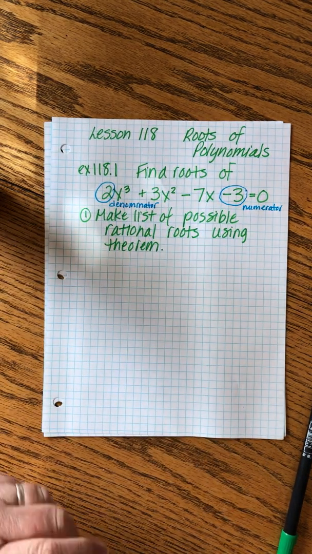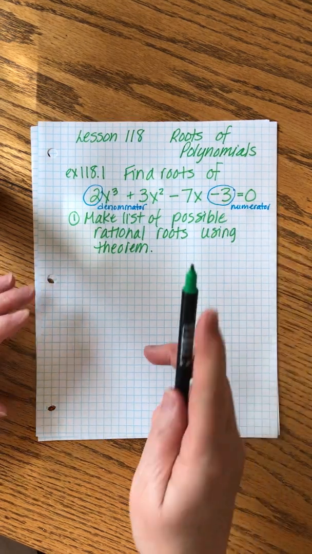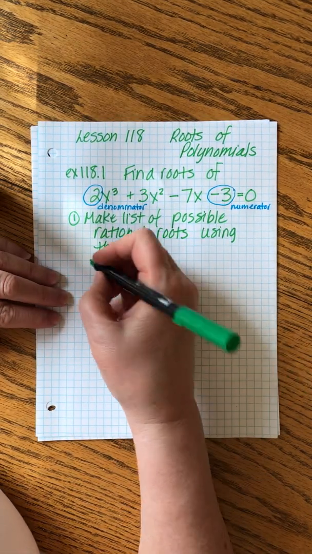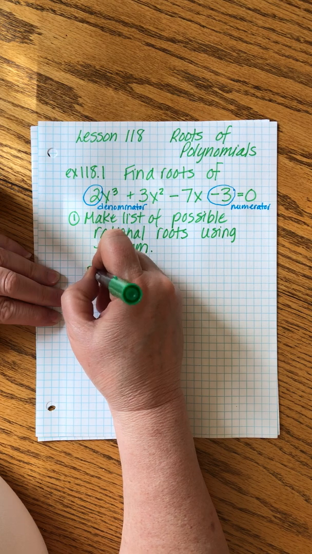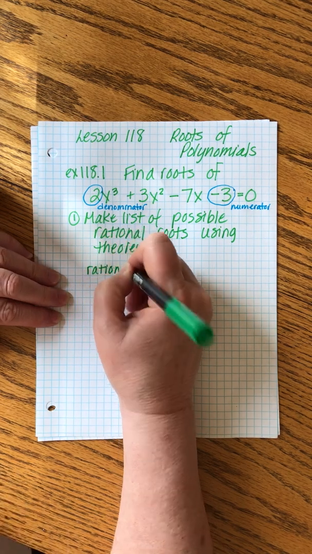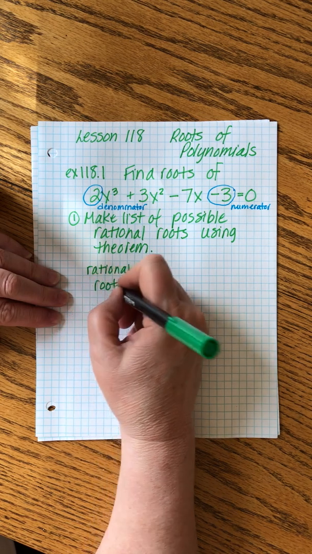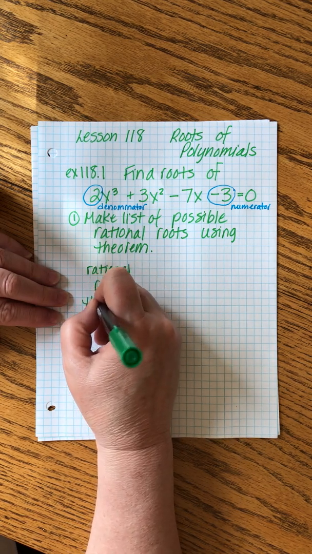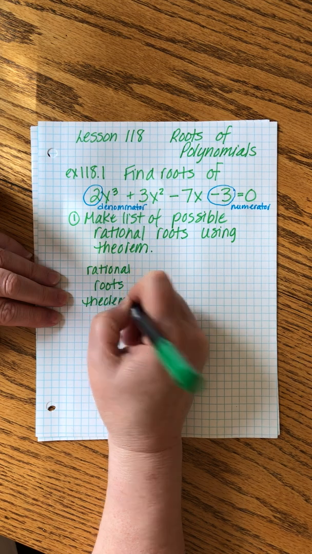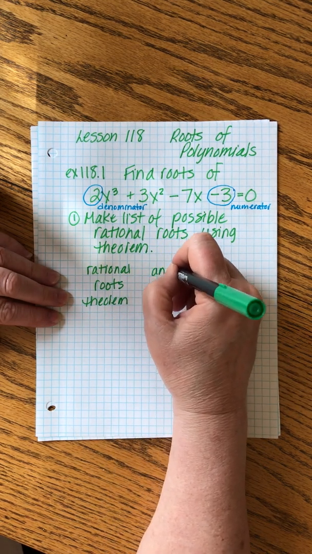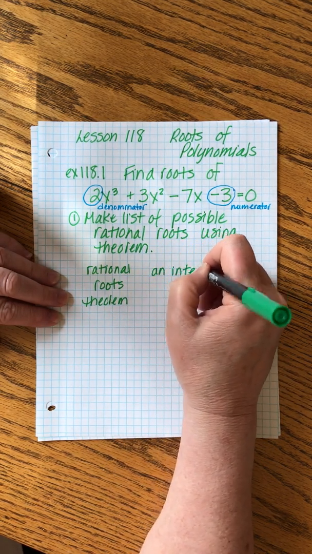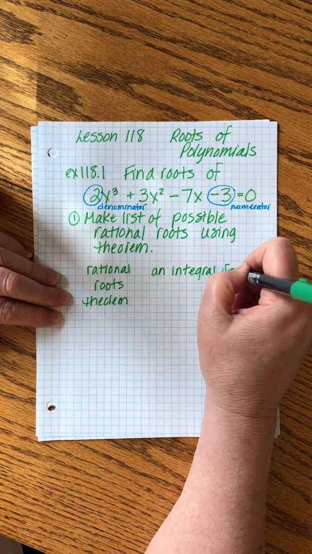Okay? So I'm going to write down the rational root theorem again because I want you to have it in your notes in front of you. Rational root theorem, and again we write an integral factor.